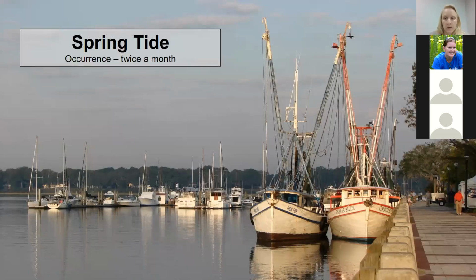So to bring all this together, I do want to review how we have thought about some of these flooding events and how we might need to rethink some of these flooding events in the future, considering the changes that we're seeing in our climate. So typically we think of a spring tide occurring twice a month. Again, that's associated with our new moon and our full moon.